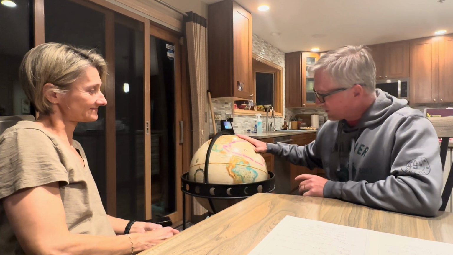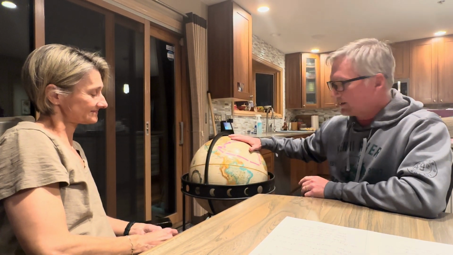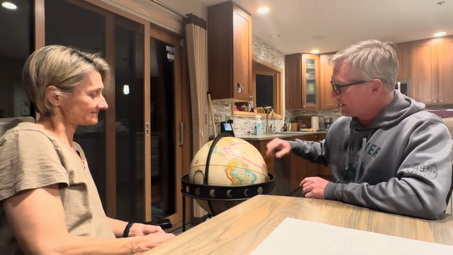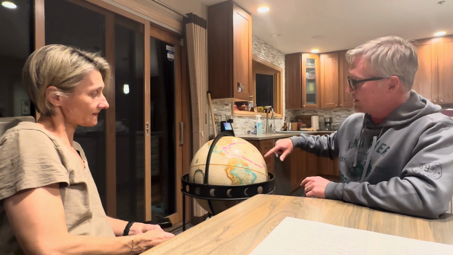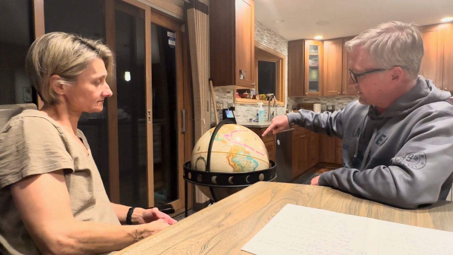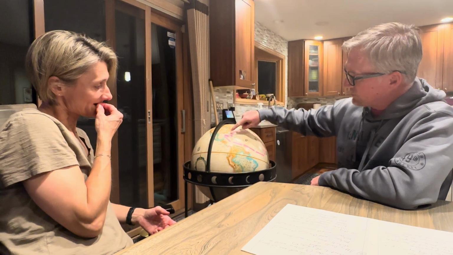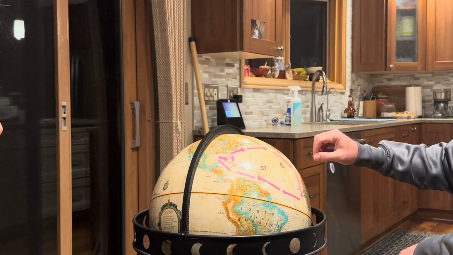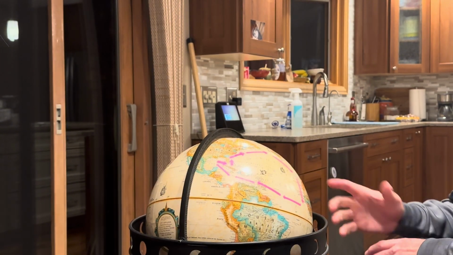So I brought along my trusty globe and started out by tracing out a gyre. And so she expressed interest in knowing what a gyre is, so that's what we're going to talk about first. So all of the major ocean basins have gyres, and what a gyre is, it's a current that traces through the entire ocean basin, and it's important to know that it's driven by the winds.